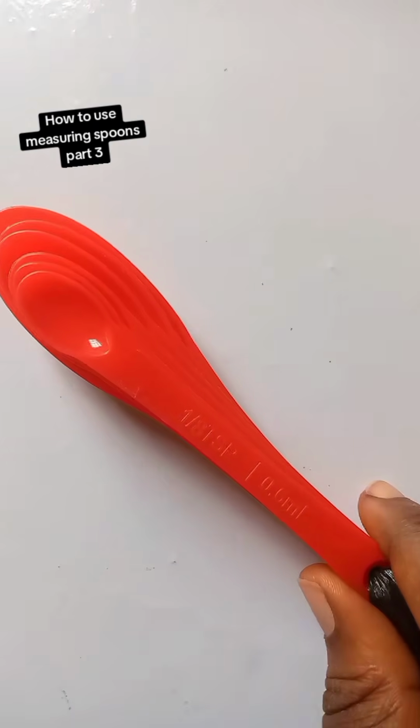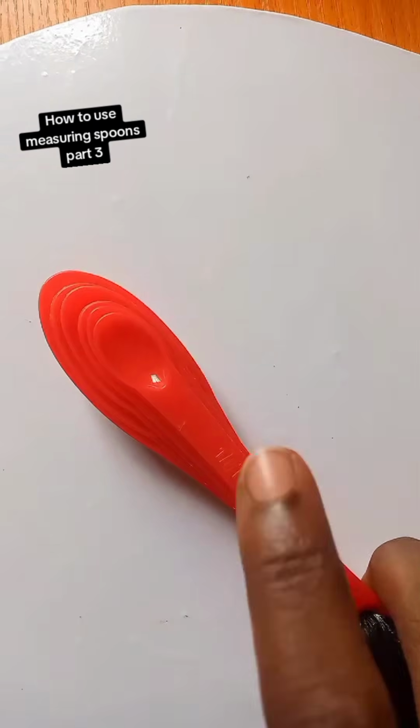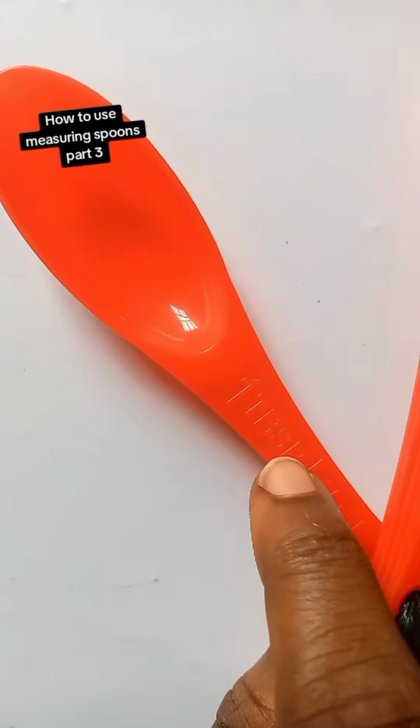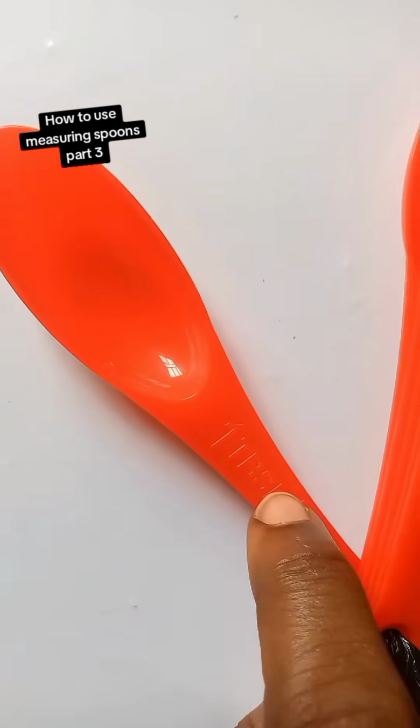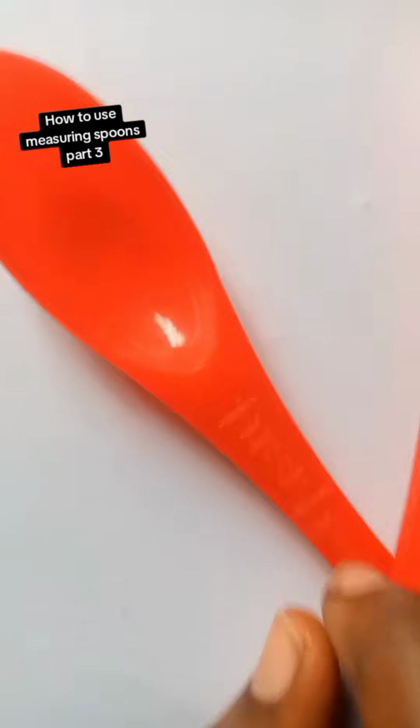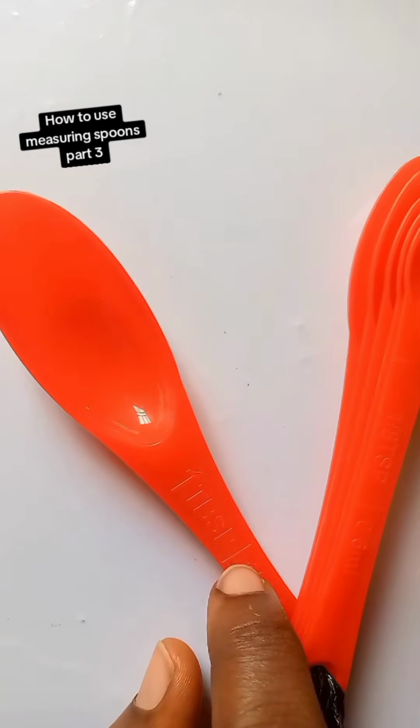So for our measuring spoon, it's the same as the way you use your measuring cups. The biggest spoon here is 1 tablespoon. Your tablespoon is known as TBSP, that's the short form for tablespoon. You can measure 15 ml with your 1 tablespoon.